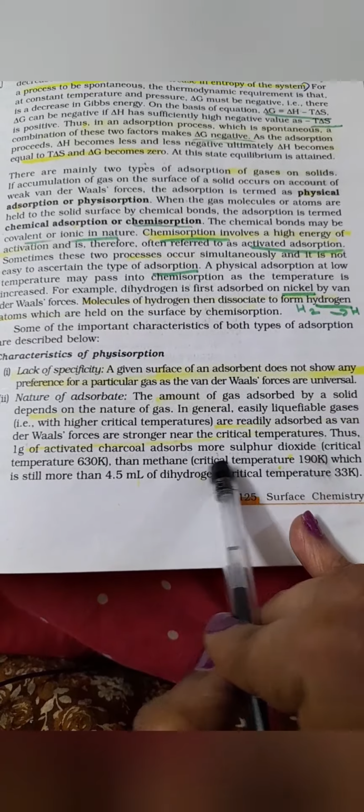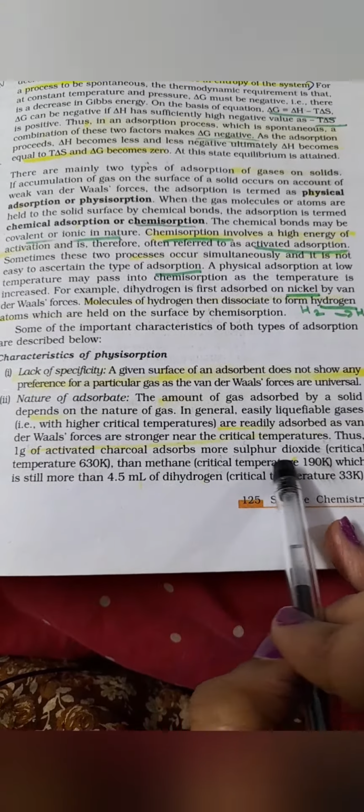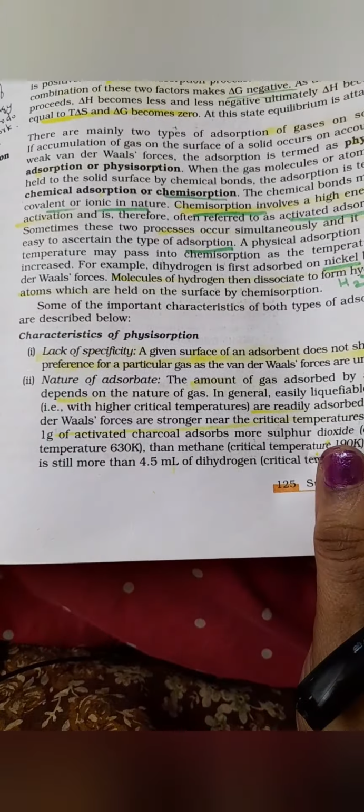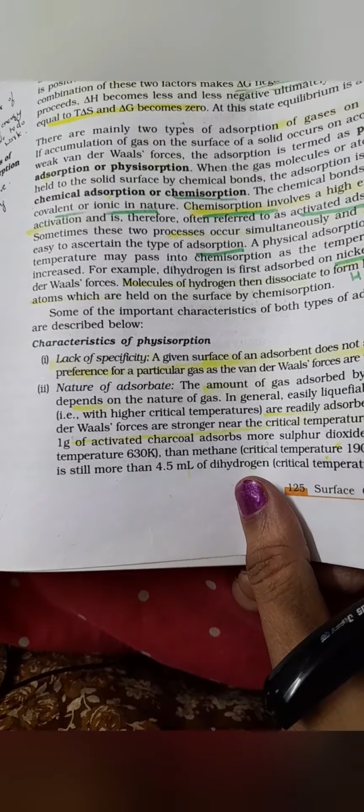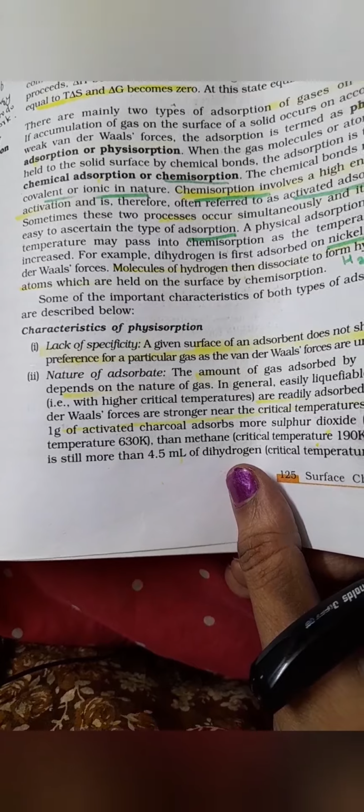That is why activated charcoal adsorbs more sulfur dioxide, which has the high critical temperature.